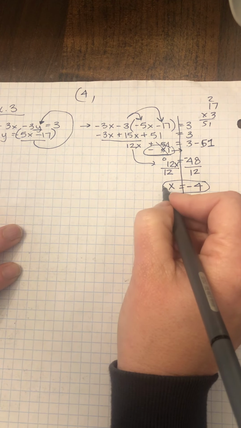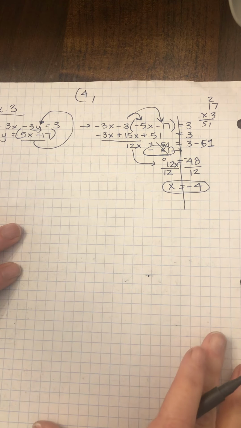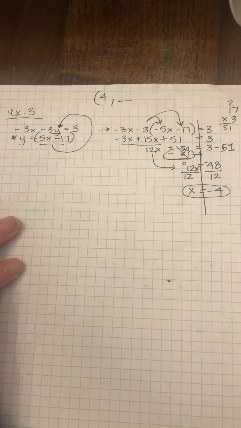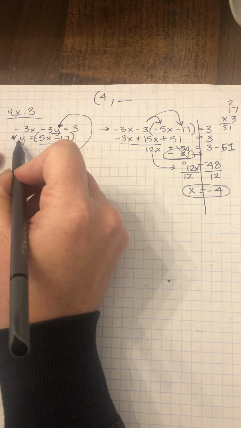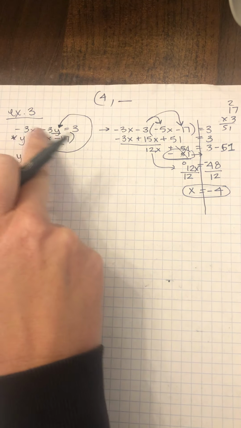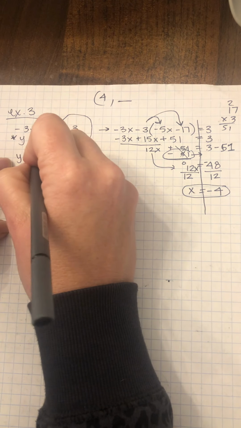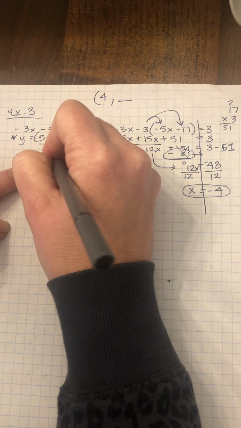Now I have to substitute this into either one of the equations to solve for y. Okay, so I need my second value for the solution. I'm going to plug it into the y equals because y is already by itself. So instead of 3 numbers, I only have 2 numbers. Okay, so I have negative 5 times x, which is negative 4.